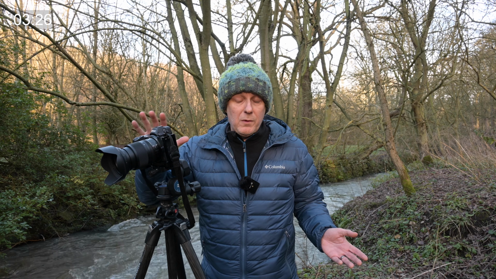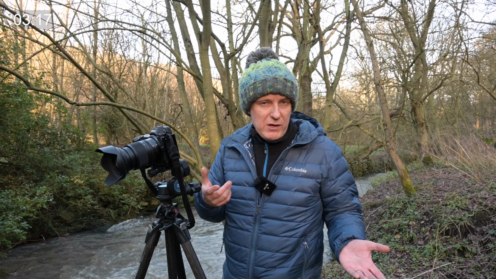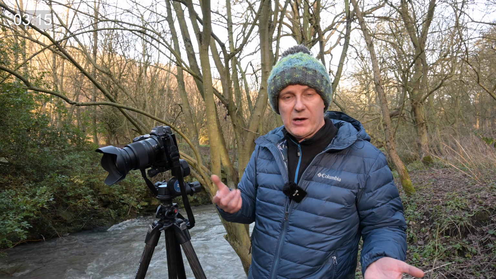Now, what I just showed you was a prime example of why you might want to use shutter priority, that you might want to choose a shutter speed to blur water. But it's also very useful if you want to shoot some handheld shots.